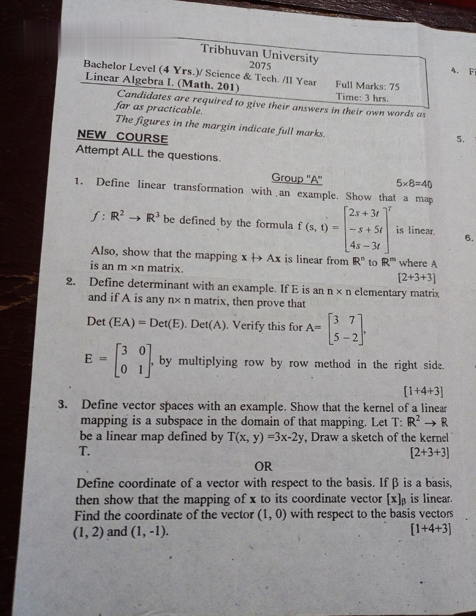Question number 3. Define vector spaces with an example. Show that the kernel of a linear mapping is a subspace in the domain of that mapping. Let T from R2 to R be a linear map defined by T(x,y) = 3x - 2y. Draw a sketch of the kernel of T. Marks 2 plus 3 plus 3.